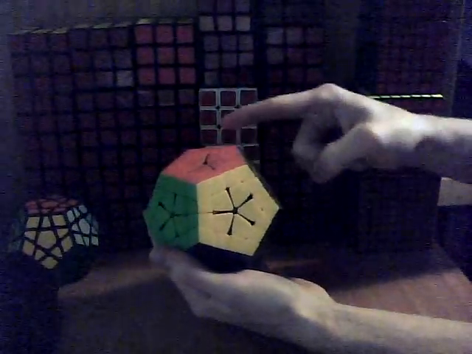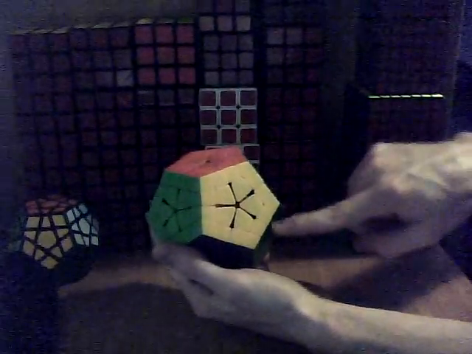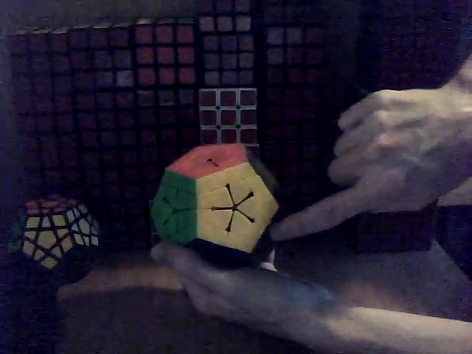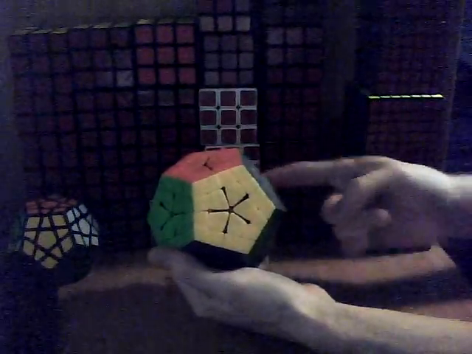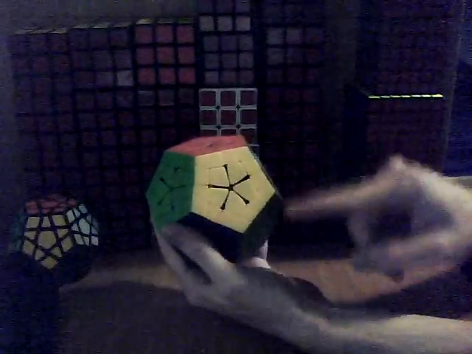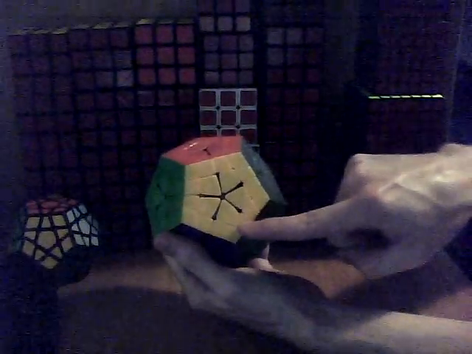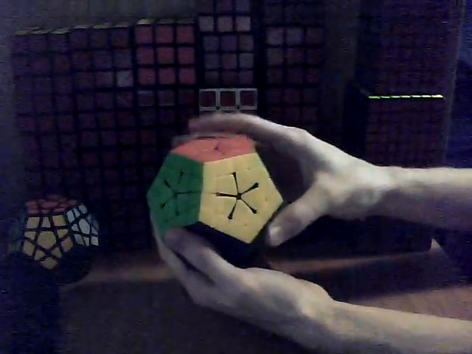So A, B, C, D, E, or whatever you want to do. And then I go with my buffer going around in the circles, so F, G, H, I, J. You'll maybe do that slightly differently. Then the ones which are next to those pieces, and again, just going around starting from here.